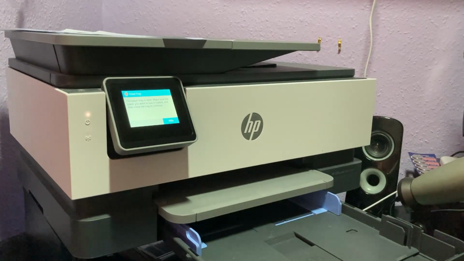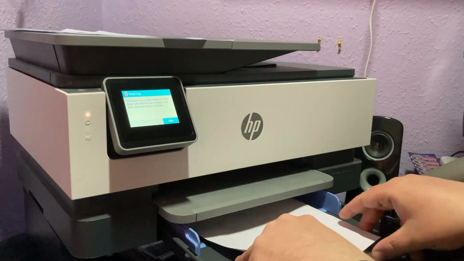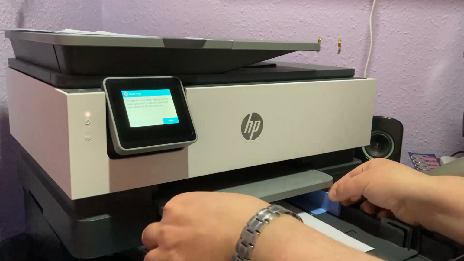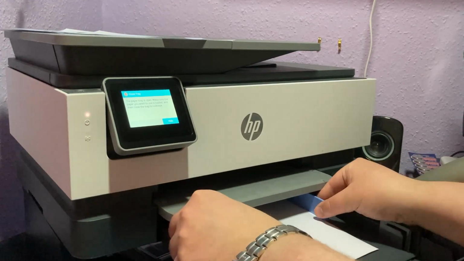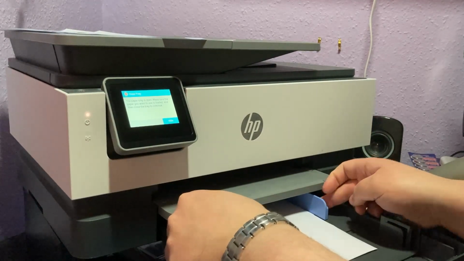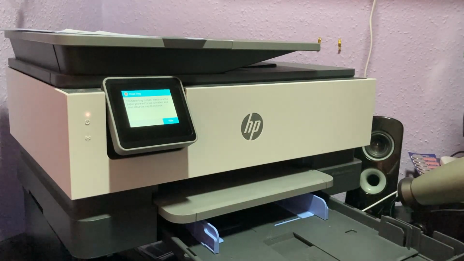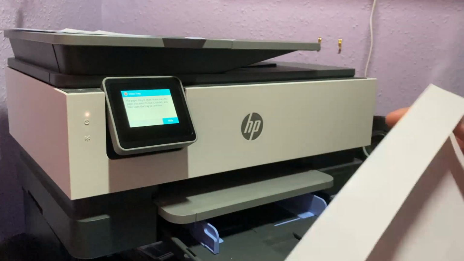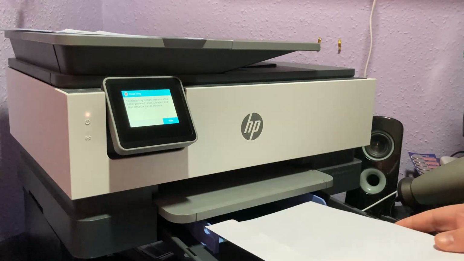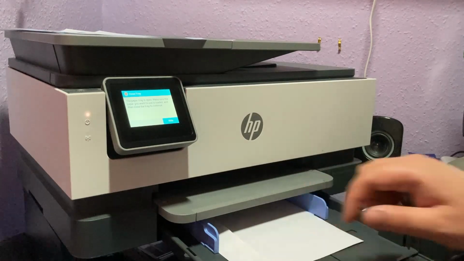So on this 8024, I found that the best way to achieve that is to take the paper out, put the envelope in, and then just move the guides so that they fit the envelope snugly. There you go. Now, what you want to do, and this is especially important if you're actually mailing it, is get the top edge, the edge where it opens, on the left. You want to put it so that the opening edge is facing left.